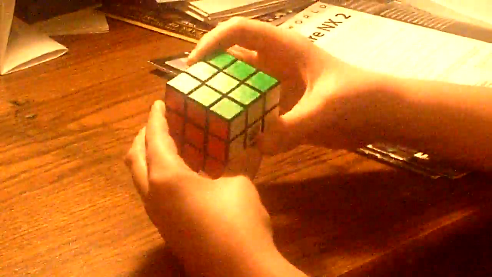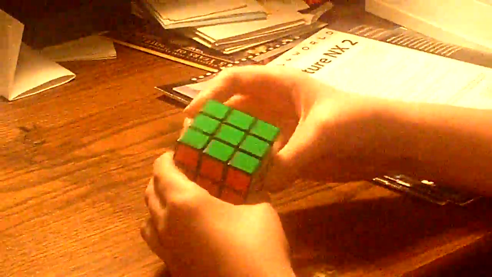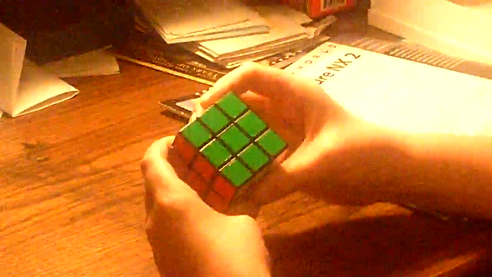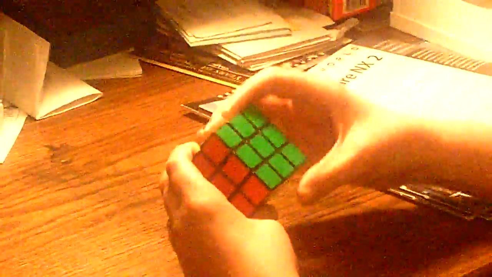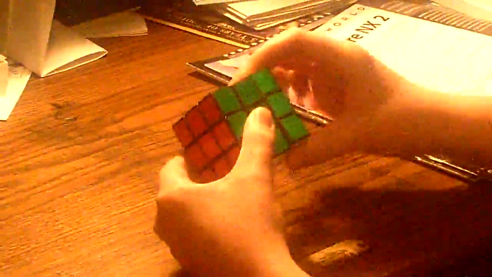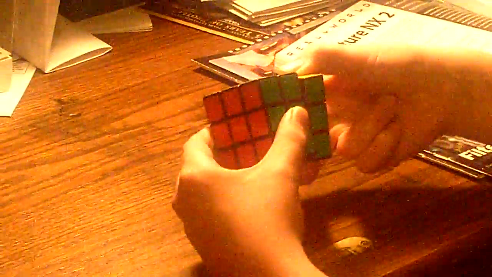And I'm going to start with F. If I were to say F, that's the face facing you, turn it clockwise like that. Green is facing me right now. If I were to say Fi, that would be F counterclockwise like that. And every time you turn a face, you want to imagine it's facing you. So if I were to say R, that's R like that, clockwise. R is right. And then counterclockwise, Ri, it's like that.